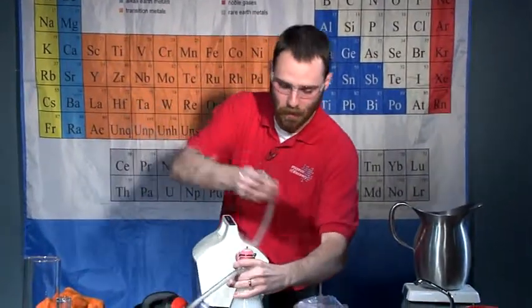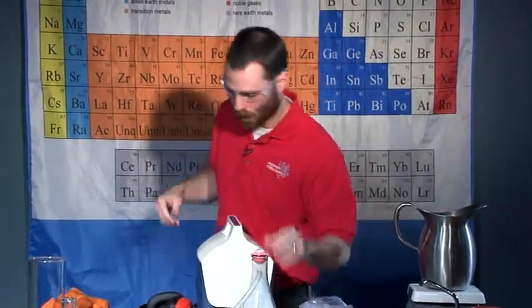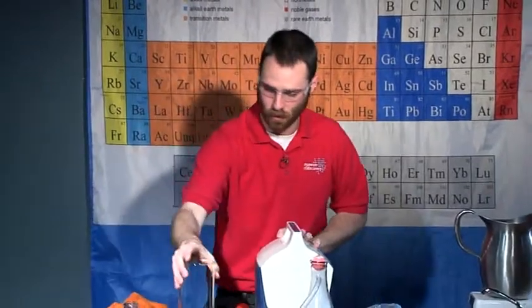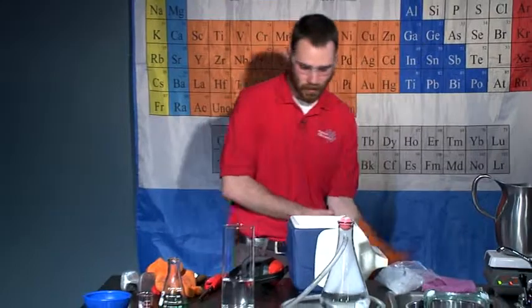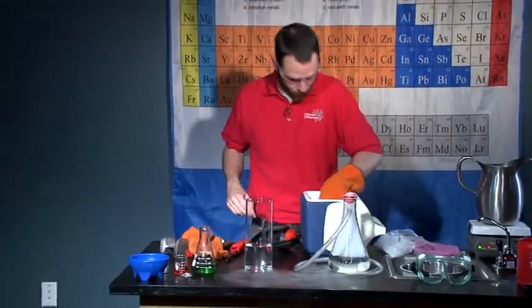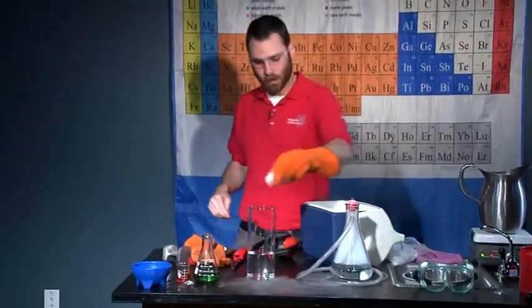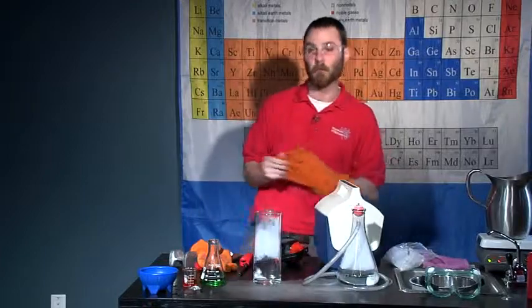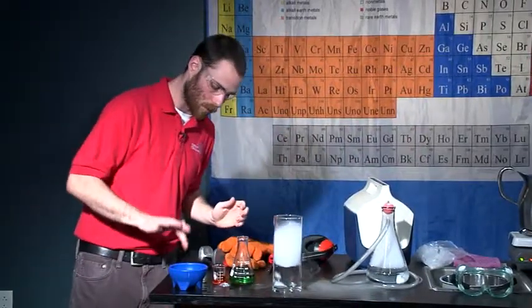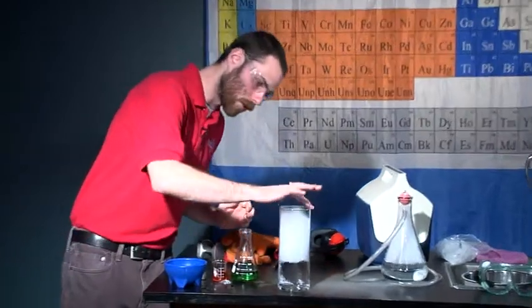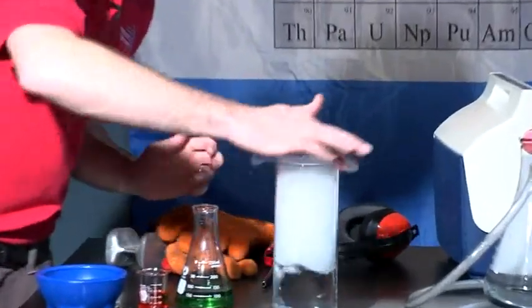Now I've got another type of bubble I want to show you all. It's going to be a little bit bigger of a bubble, and it will involve this right here. What I'm going to do is get a little bit more solid carbon dioxide, plunk it down in the bottom, and we need to put a bubbly lid over the top. As that starts filling up, I'm going to put a layer of soap around the edge.